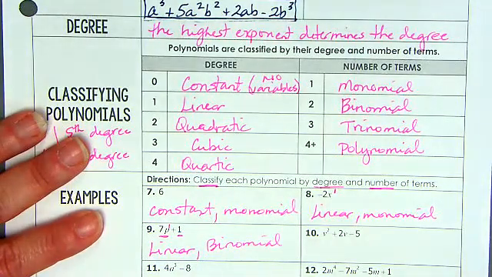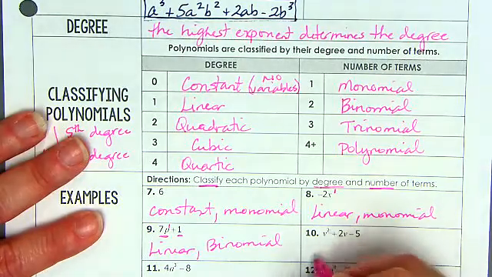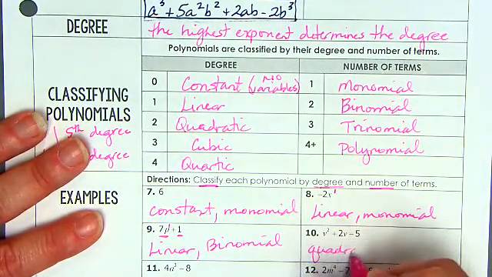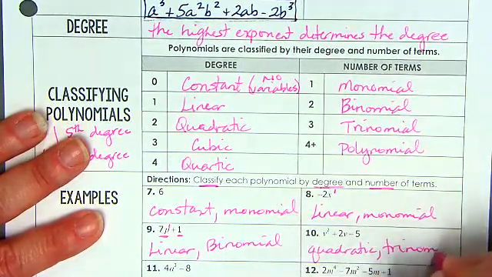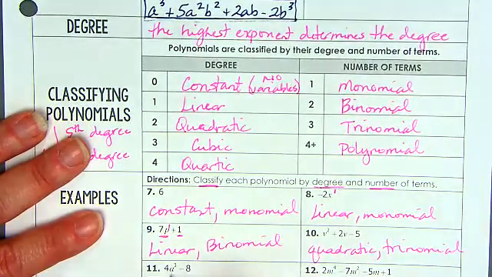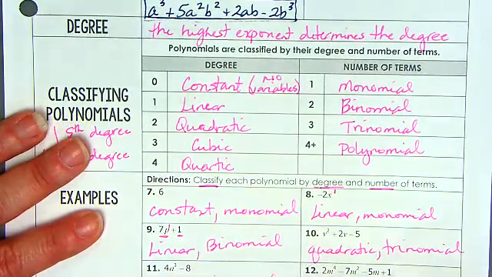Jumping down, we'll keep going. This is 2, so that's quadratic. 3 terms, trinomial. Number 11, 3 is the exponent. So I'll come up here and look, 3 is cubic. So this is cubic binomial because it has 2 terms. Number 12, 4 is the highest, so this is quartic. Quartic. 1, 2, 3, 4 terms. So we just say polynomial.